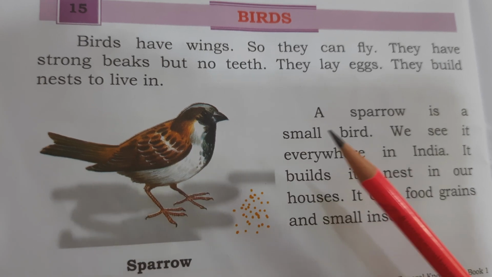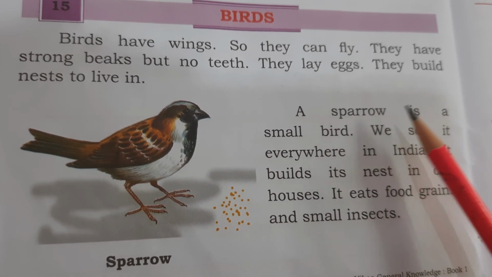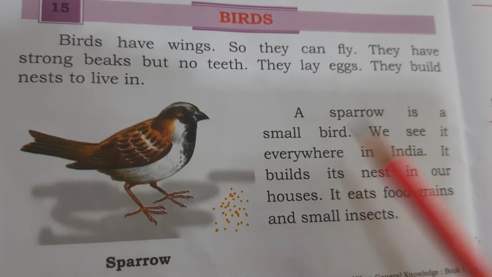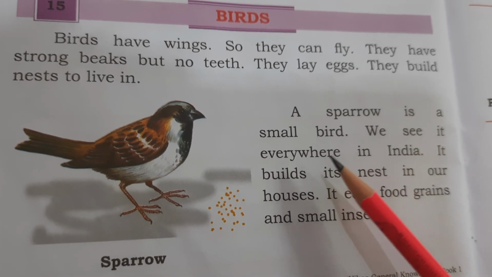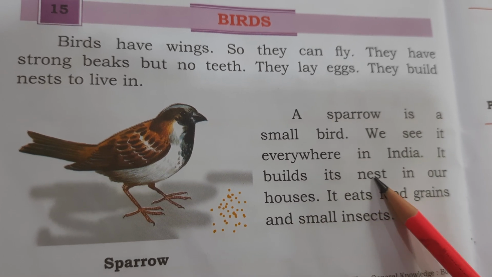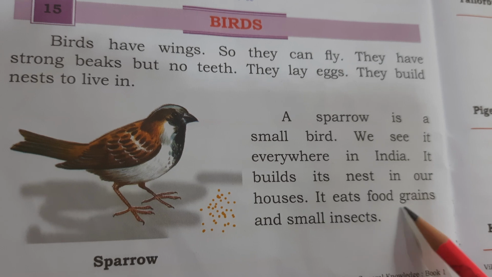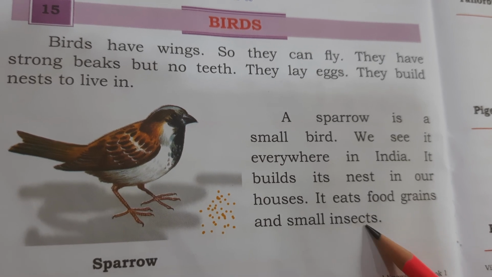Okay, this is sparrow. A sparrow is a small bird. We see it everywhere in India. It builds its nest in our houses. It eats food grains and small insects.